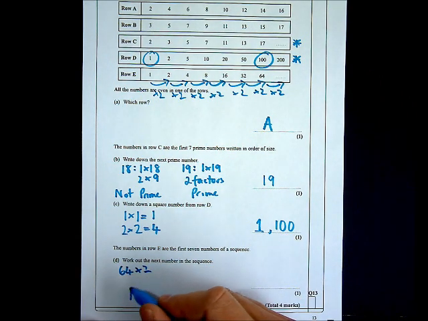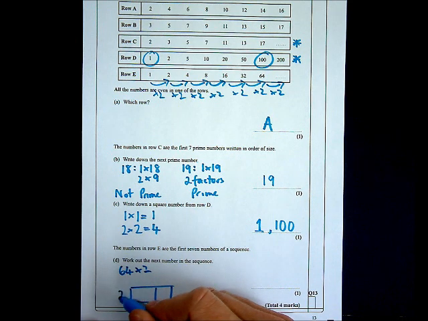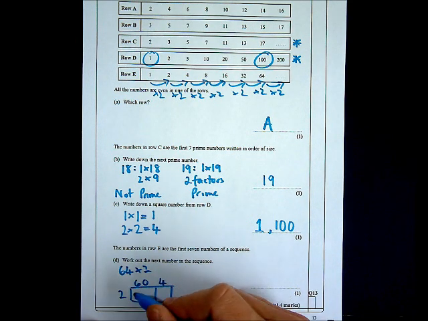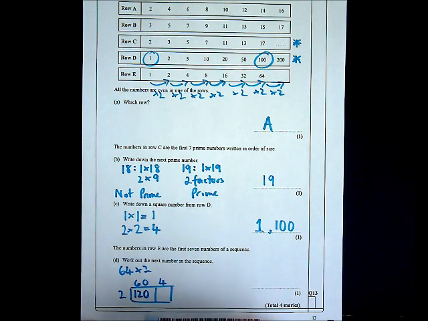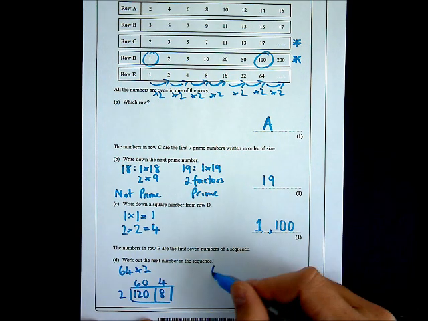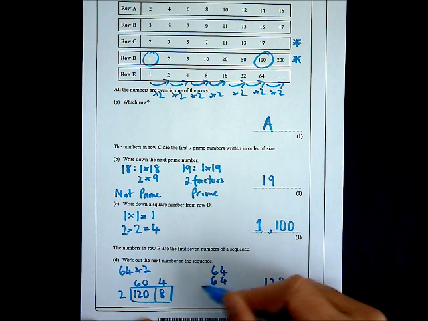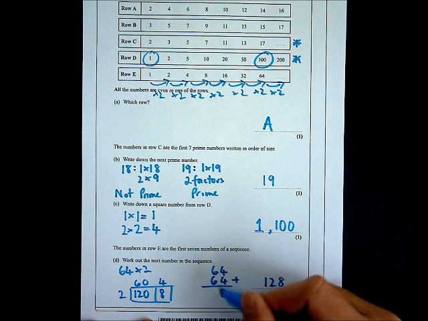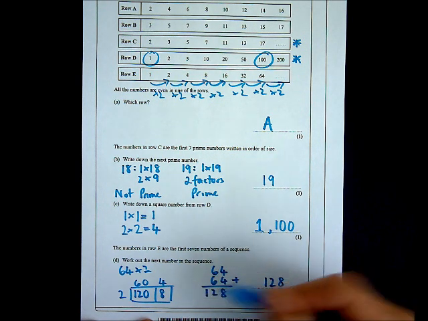A couple of ways of doing that. I can do 2 times 60 and 2 times 4, which would be 120 there, and 8, so my answer will be 128, or I can actually just add 64 and 64 together. 4 add 4 is 8, 6 add 6 is 12.